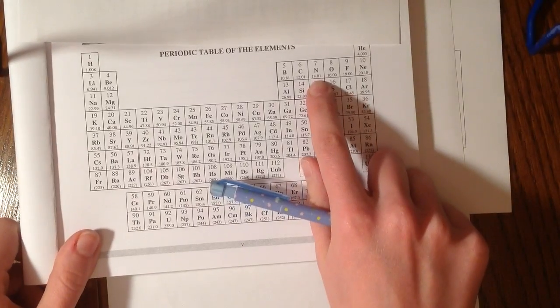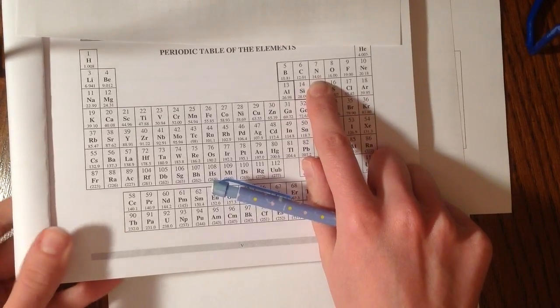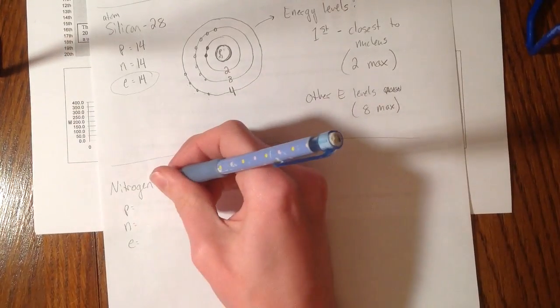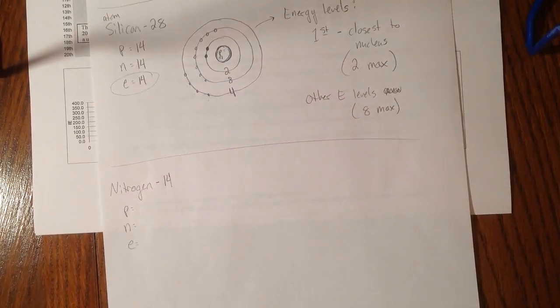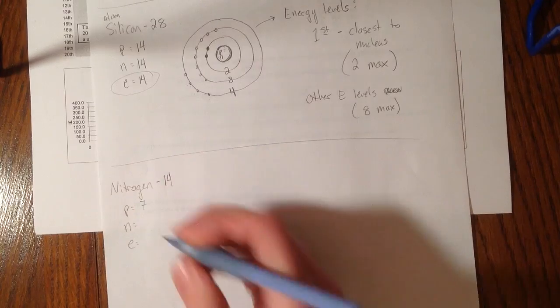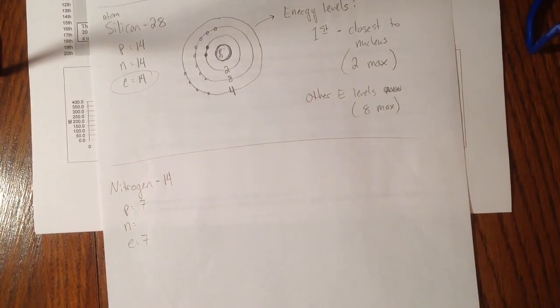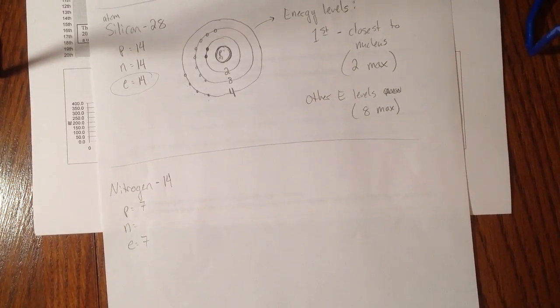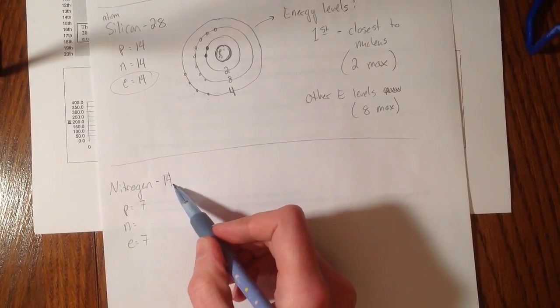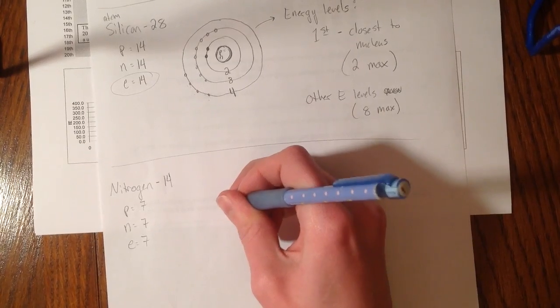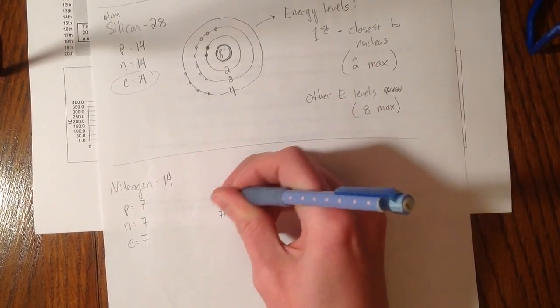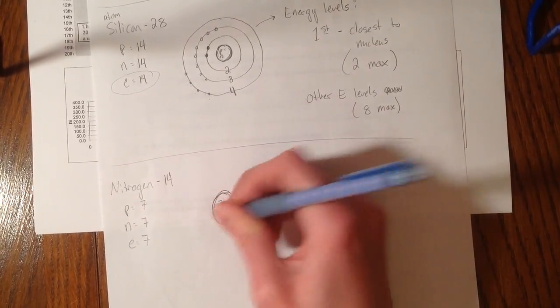Nitrogen has a mass number of 14.01, so I'm going to say I'm looking at nitrogen 14. Its atomic number is 7, so 7 protons. That also means we've got 7 electrons because we're looking at atoms. And then 14 as our mass number minus the 7 protons gives us 7 neutrons. So we've got 7 protons, 7 neutrons in our nucleus.